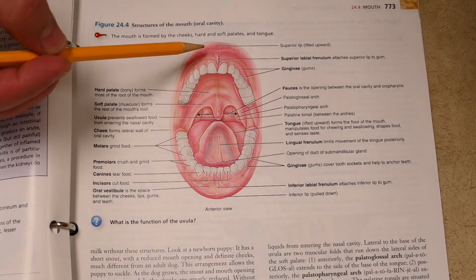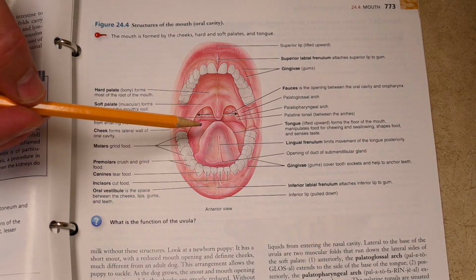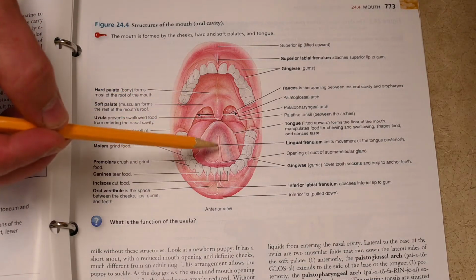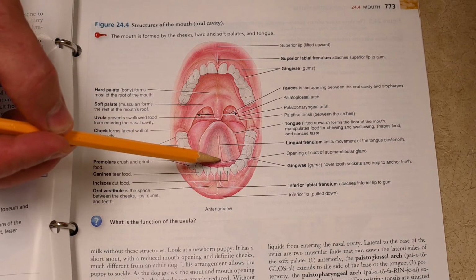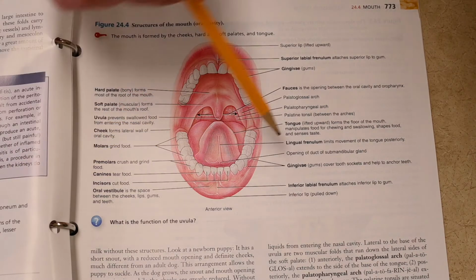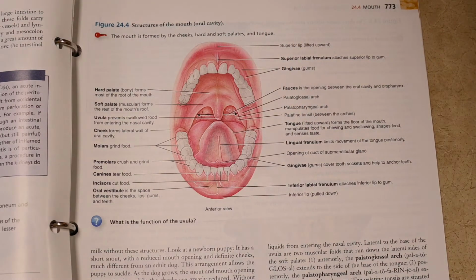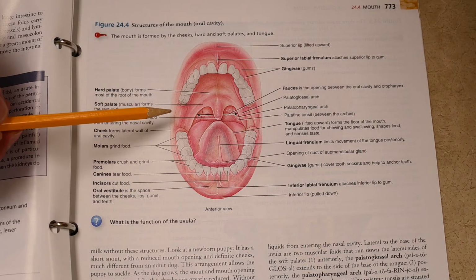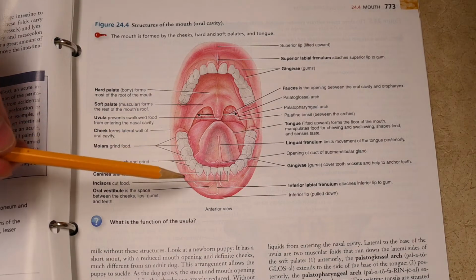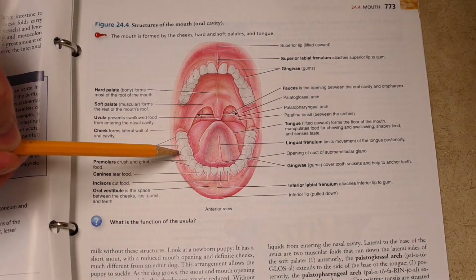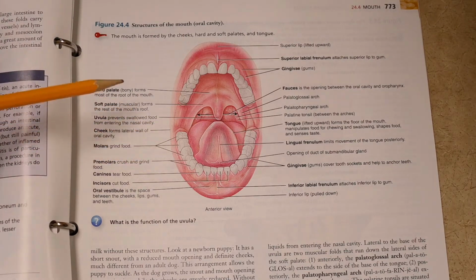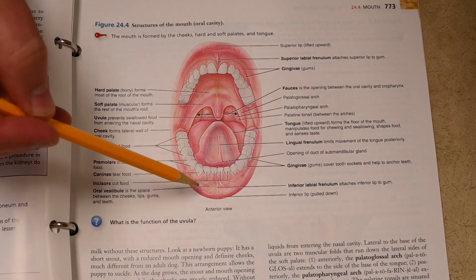The tongue, of course, in the floor of the mouth, and there's a connecting strand of tissue beneath the tongue that attaches the tongue to the floor of the mouth, called the lingual frenulum. The space between the gum and the lip, or the gum and the cheek space out over here, is called the oral vestibule.